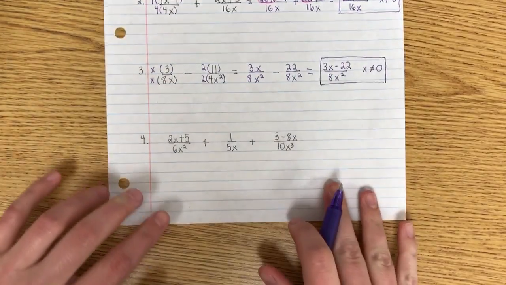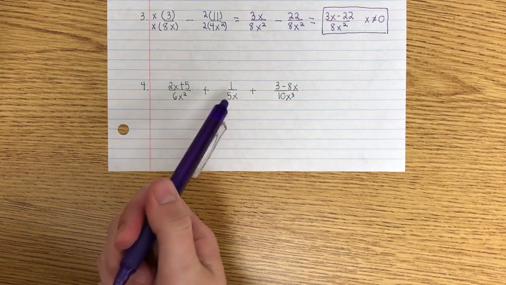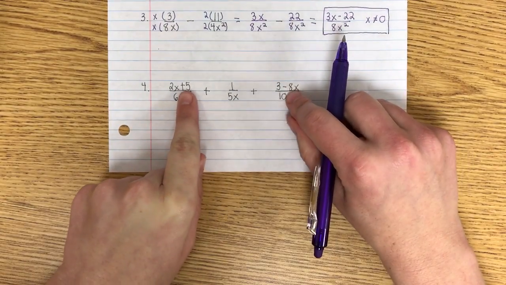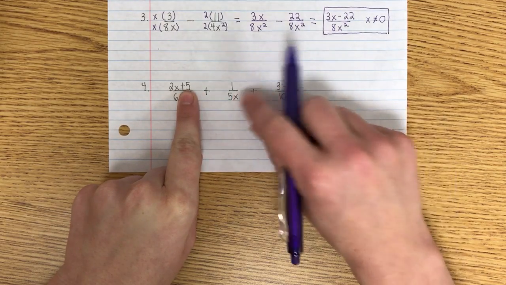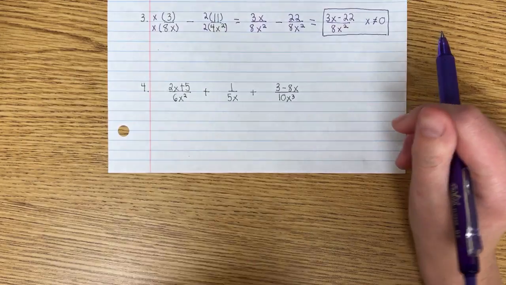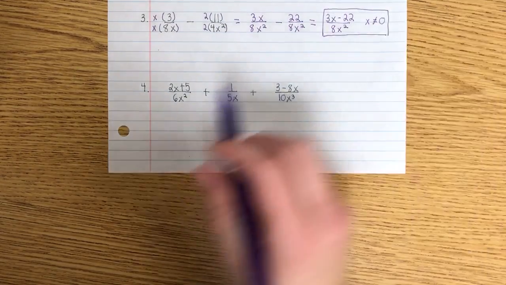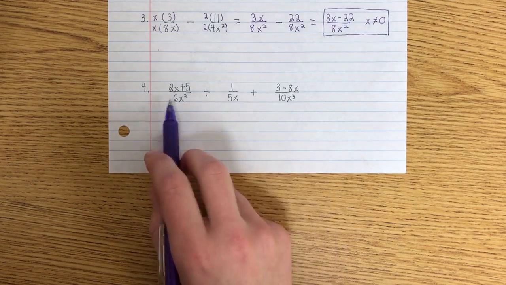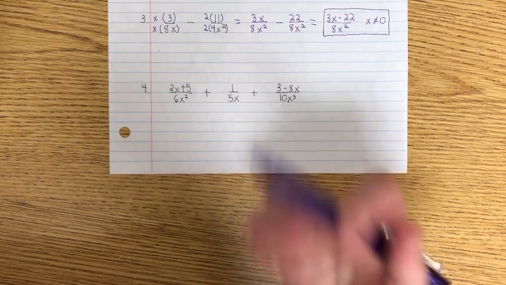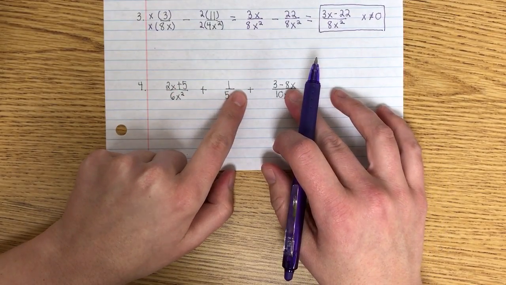Okay, last example. Okay, 3 terms. I'm trying to add this fraction to this fraction and this fraction. So forget about the variables at first. So 6, 5, and 10. With 6, 5, and 10, the easiest common denominator to get would be 30. Now you could use 60 because all of these can easily multiply to 60. But in my opinion, the smaller the number, the better. So I'm going to use the common denominator of 30.